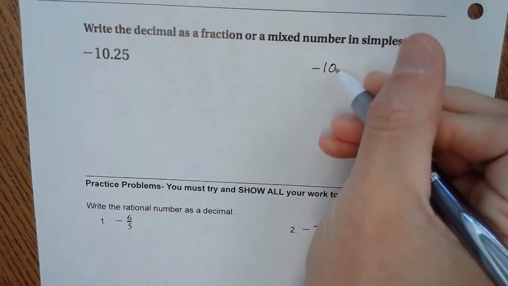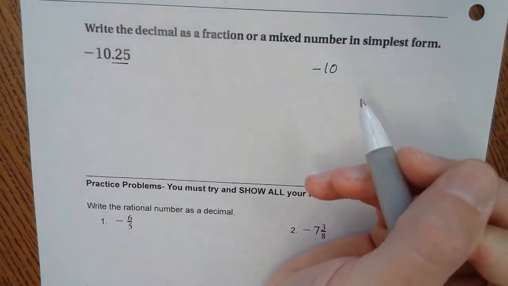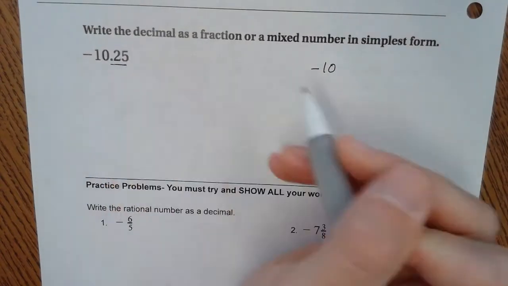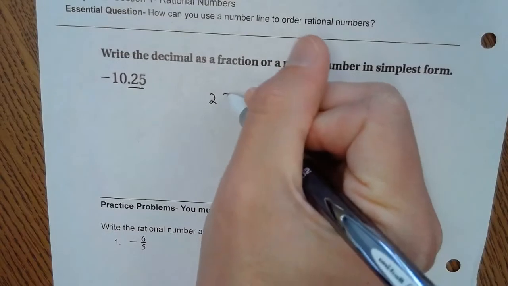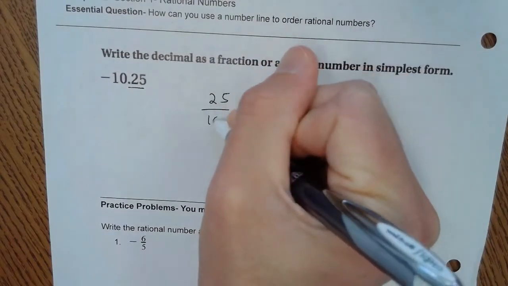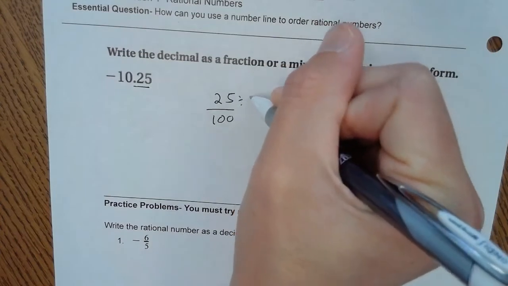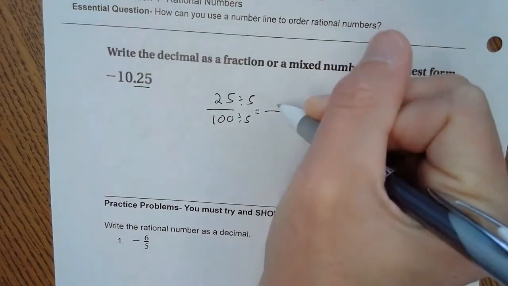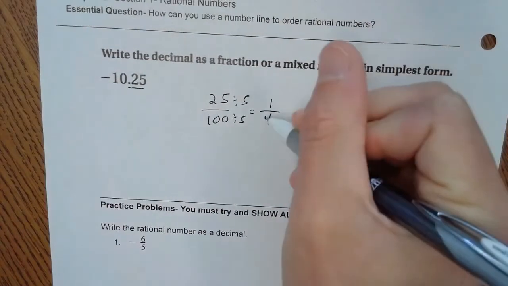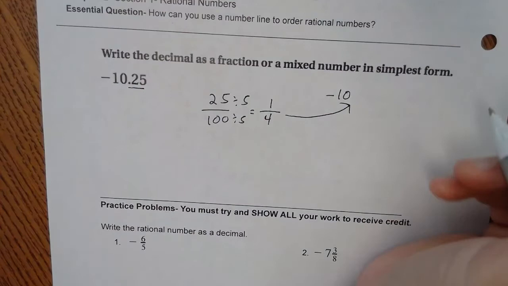So I'm just going to write that over here. And now I'm just going to worry about the decimal part. So 0.25, the 5 ends in the hundredths place. So I'm going to write 25 over 100. Once again, I got to make sure I simplify. So let's divide both of those by 5. And I'm going to get 1/4. So I'm going to put this 1/4 with my answer, with my whole number.